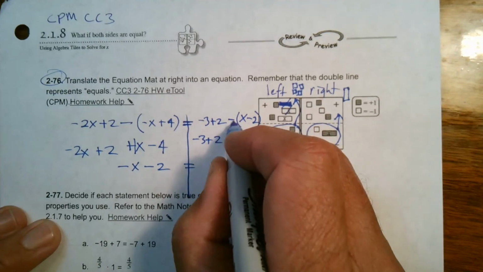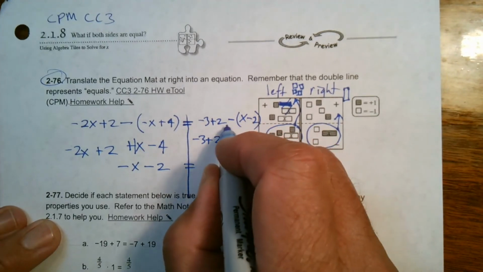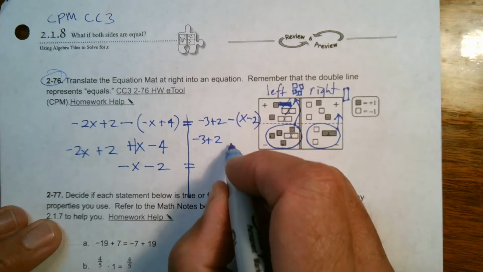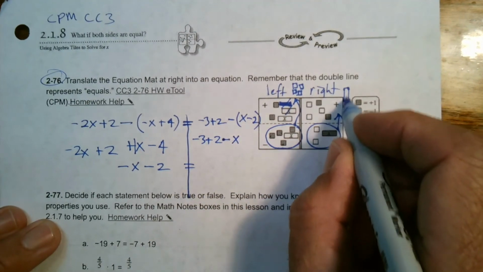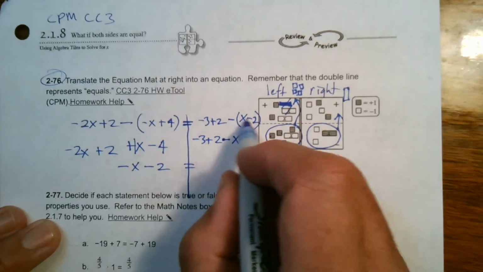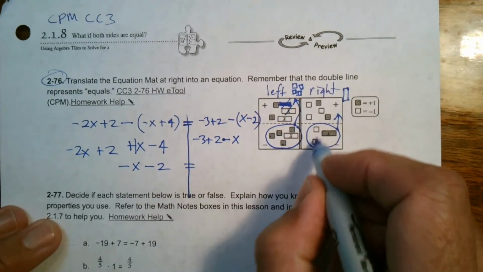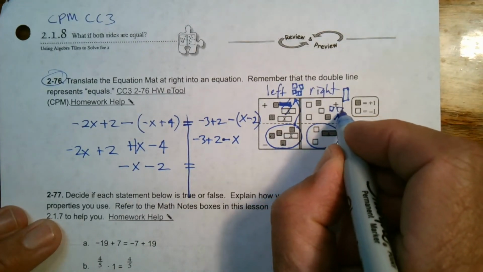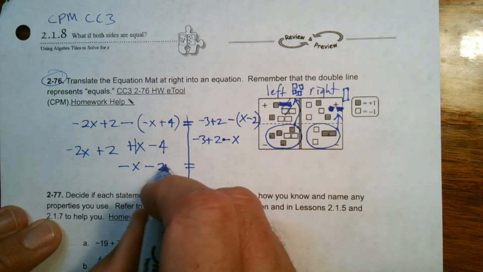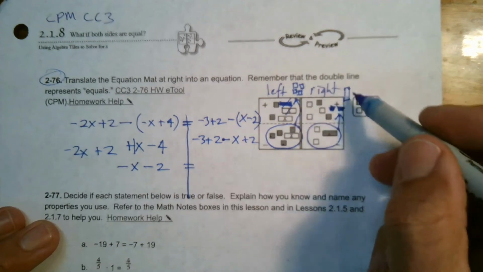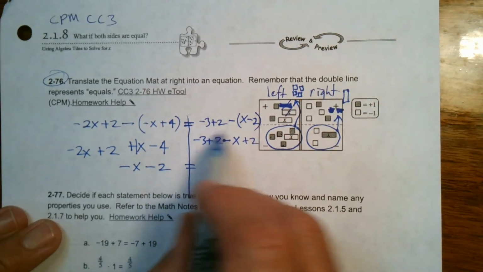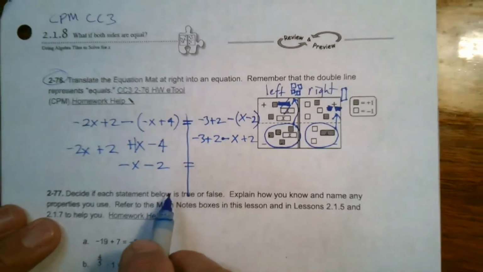And this minus a minus, you have minus the x, because it now is a negative x on top. And the two ones move to the top and shade in, so they become plus 2. When you move them to the top, they flip. That's getting rid of the parentheses in the equation.